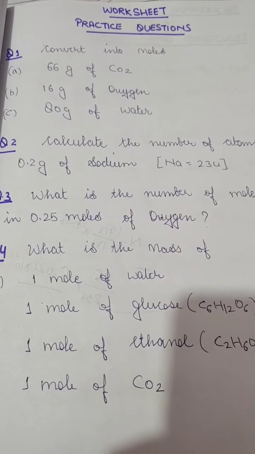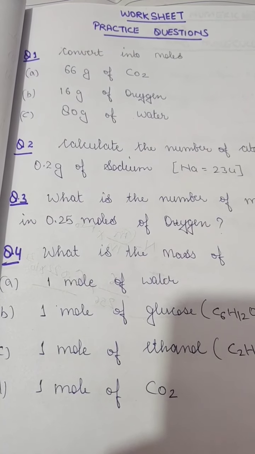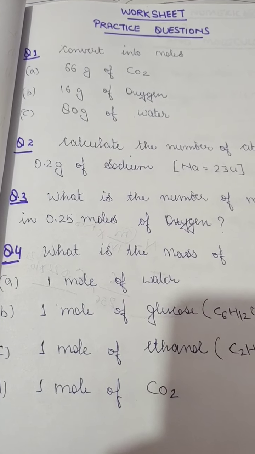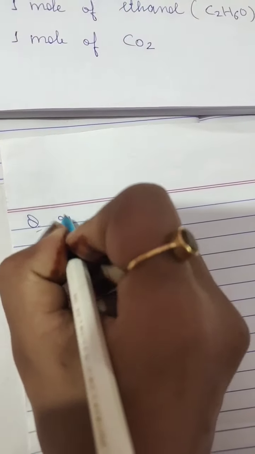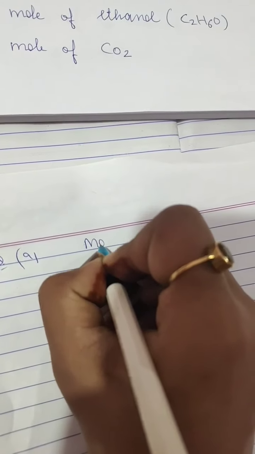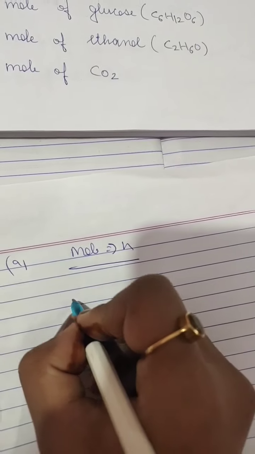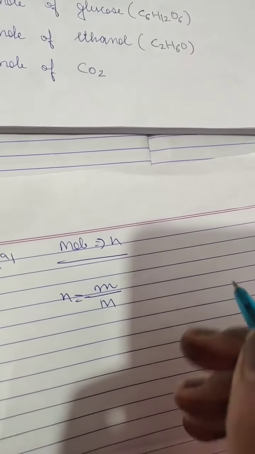So the first question is to convert into moles. There are 66 grams of CO2, 16 grams of oxygen and 80 grams of water to convert into moles. So mole is N, and the formula is N equals small m upon capital M. You all know the formula.